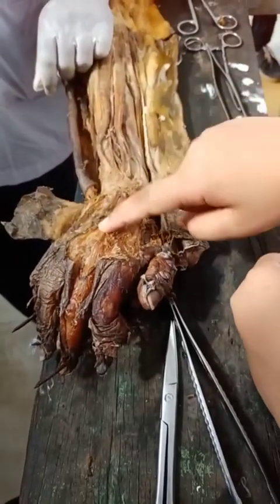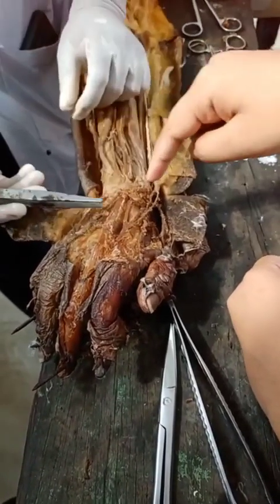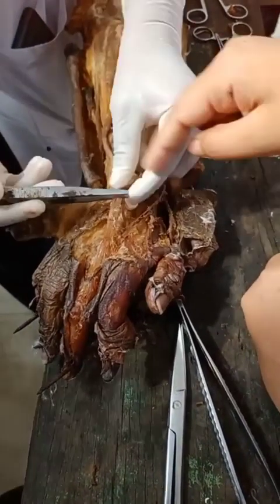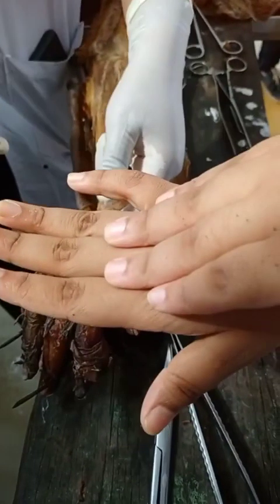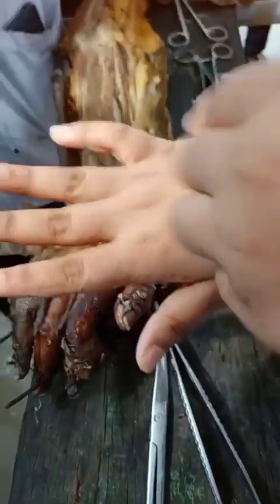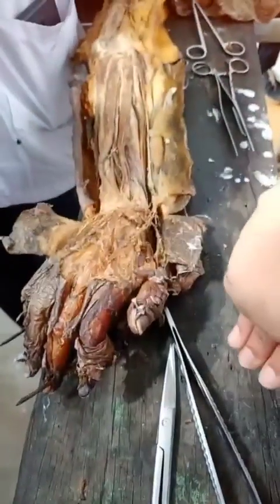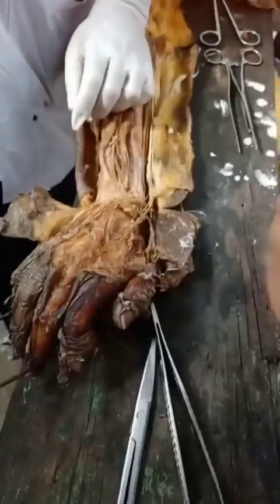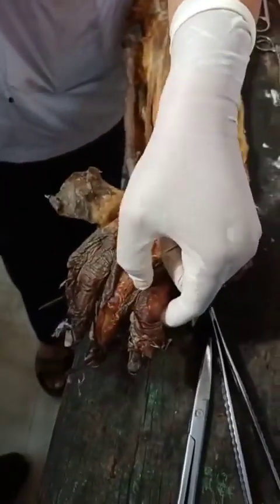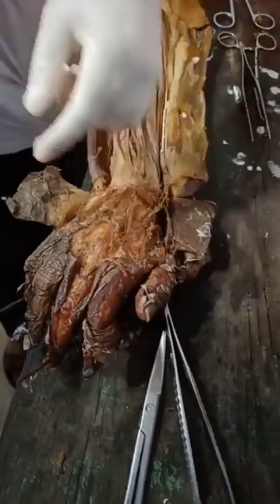And Sir, whose tendons are these? Of the extensor digitorum? The extensor digitorum has 4 parts, for the medial 4 fingers. For this finger there are two muscles, the extensor indicis and the extensor digitorum.